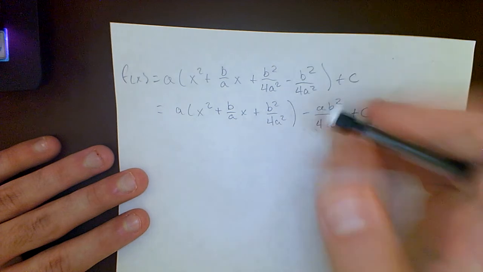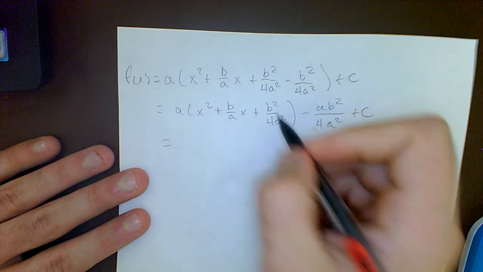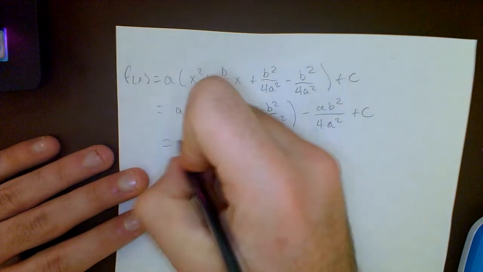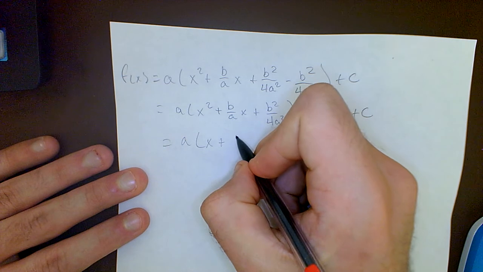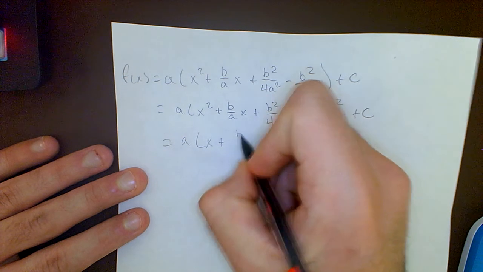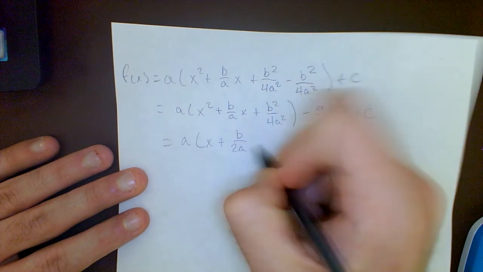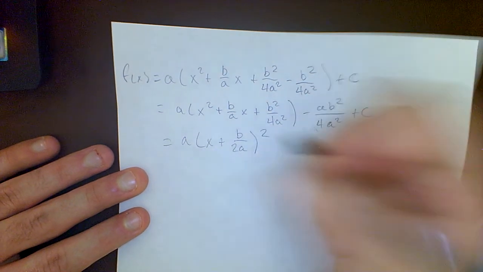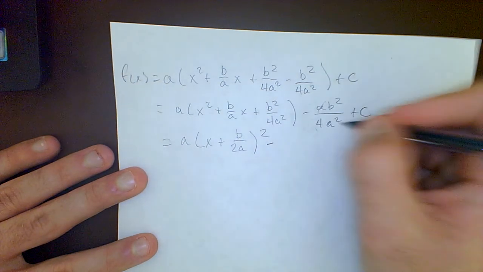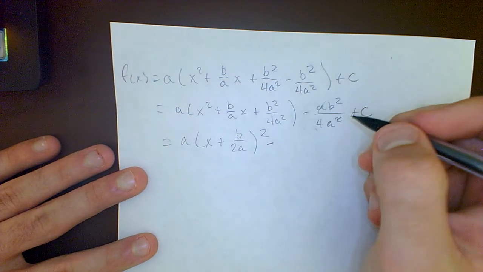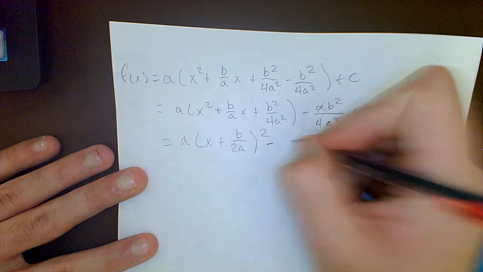Okay, so now the same steps for factoring this still happen. So this is a times x plus b over 2a squared. But the difference is now one of these a's cancels with an a from the a squared down here.